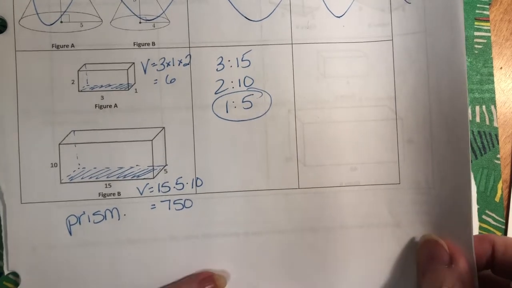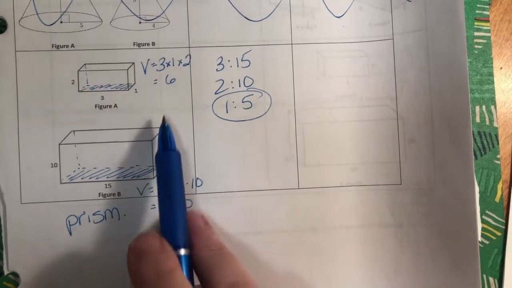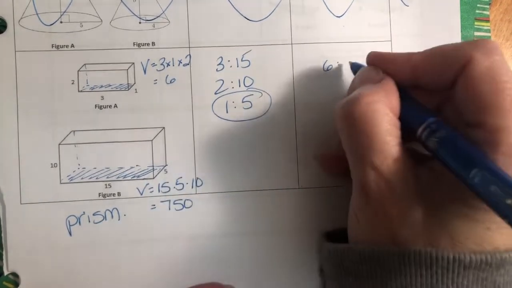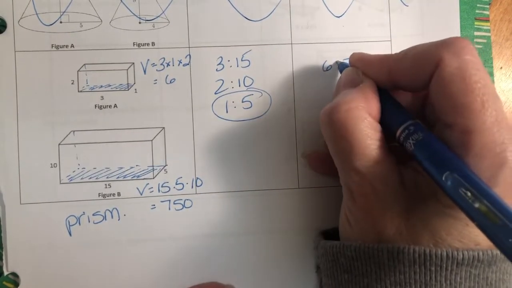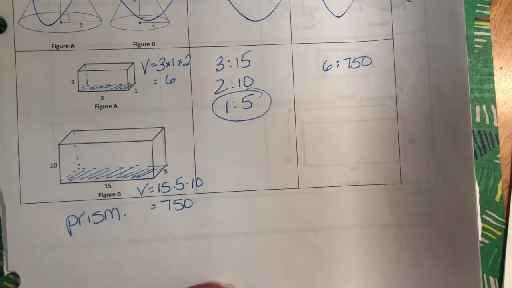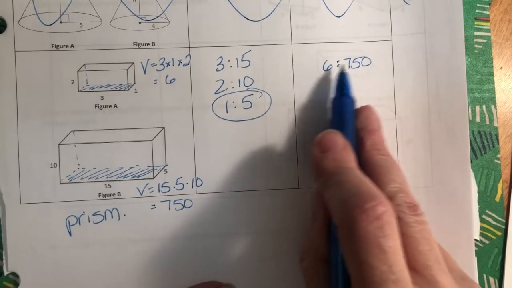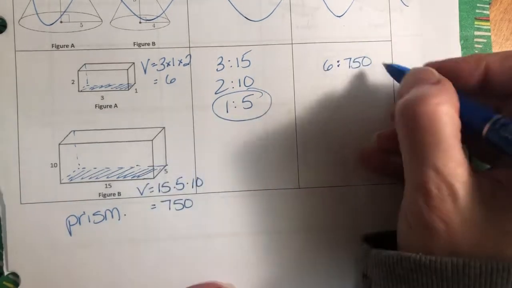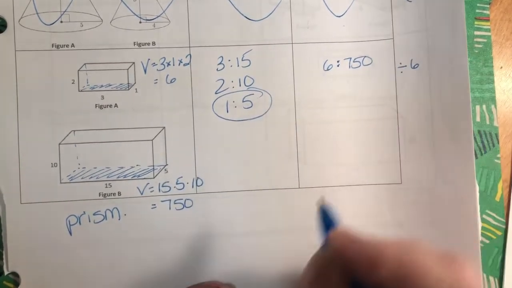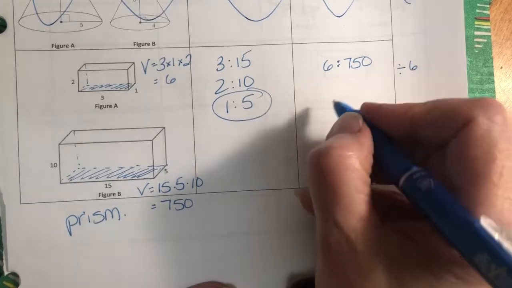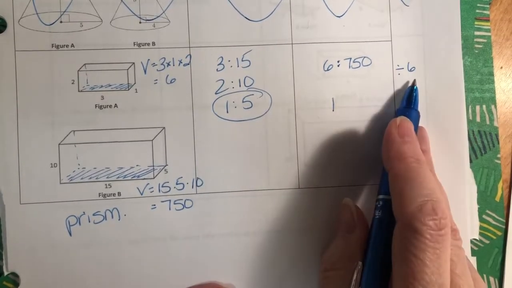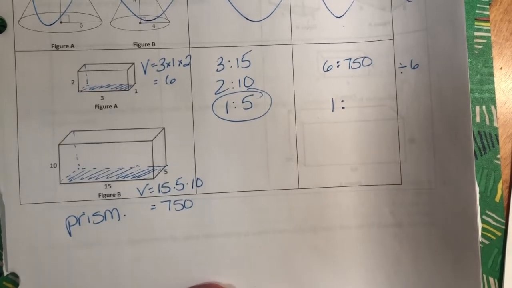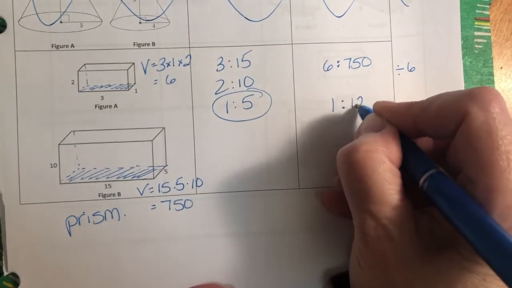So if we write a ratio comparing the volumes, the small one is 6, the large one is 750. And again, just like we did on the other page with the areas, we can divide both of these numbers by the same number to simplify it. We can divide them both by 6. This is going to become 1. 6 divided by 6 is 1. 750 divided by 6 is 125.